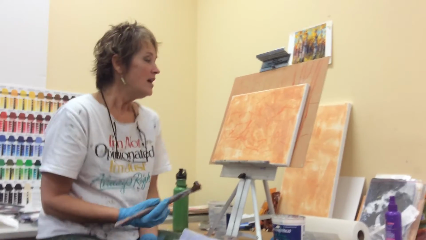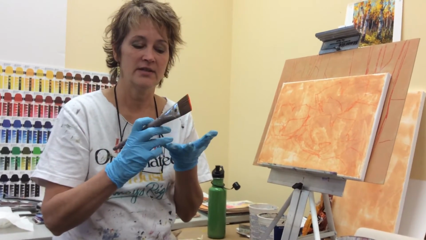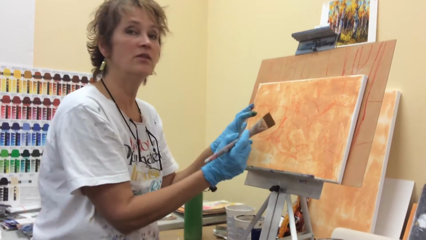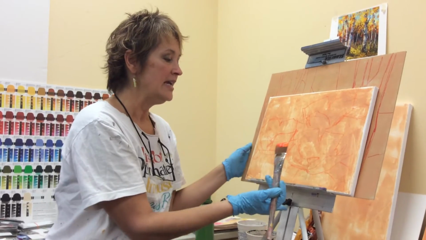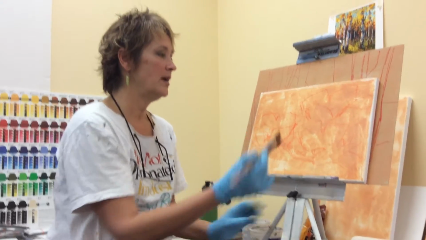Okay, so you paint your subject matter first. What's the most important part of your painting? Is it sunflowers? Is it the mountain? Is it the poppies? We don't want to do the whole background and then do the subject matter, because then our subject matter is limited to what we've already established in the background. So get your subject matter established first.